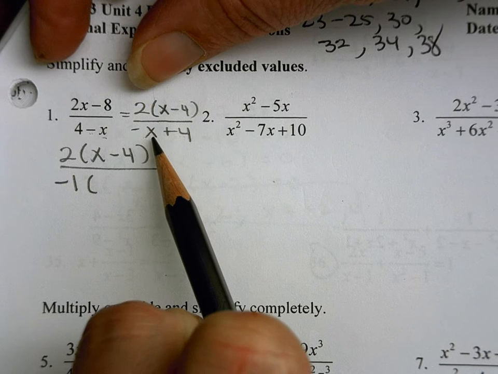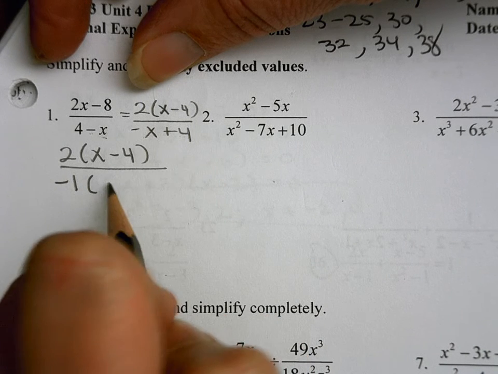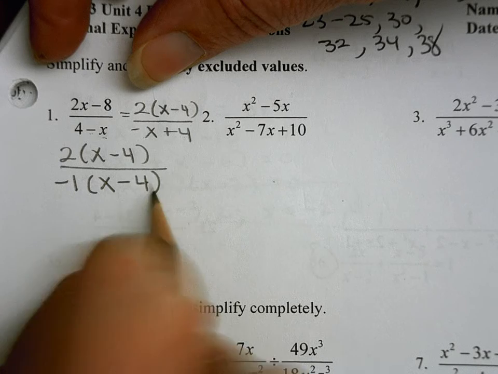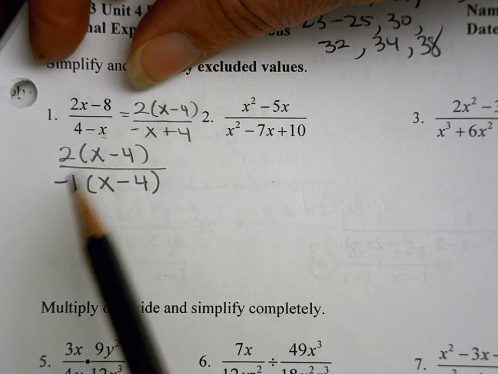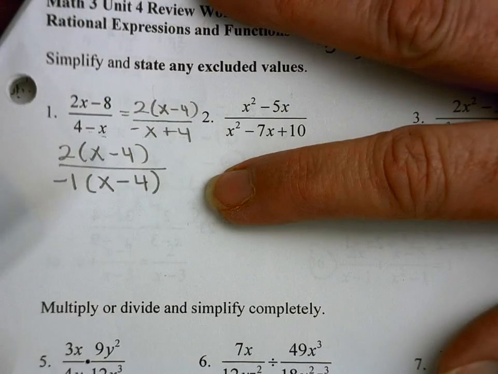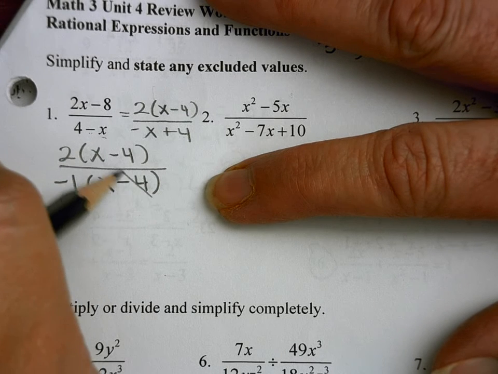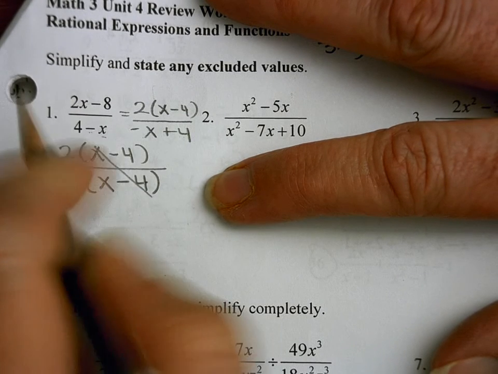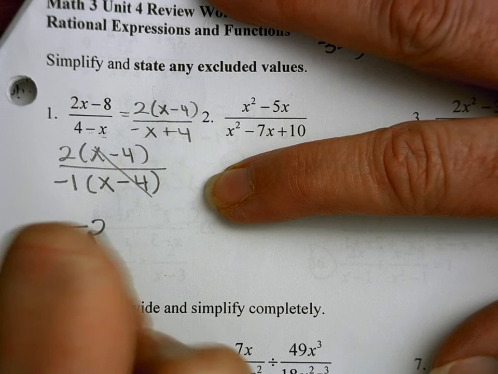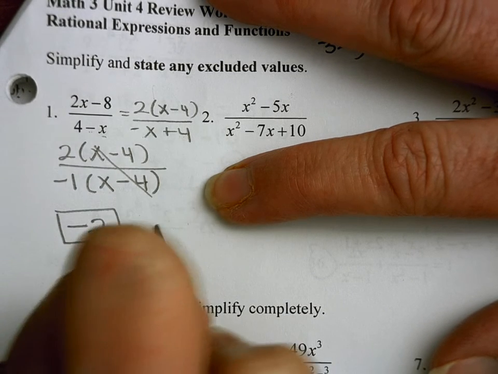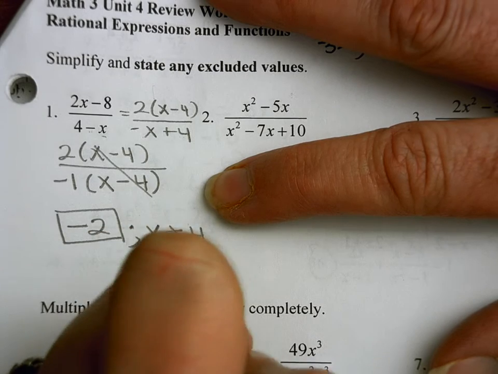And so negative 1x divided by negative 1 is positive x, and then 4 divided by negative 1 is negative 4. And then I want to cancel my common factor, so they both have x minus 4 common, so I can reduce that. And I'm left with 2 divided by negative 1, which is negative 2. And then for my excluded values, x cannot equal 4.